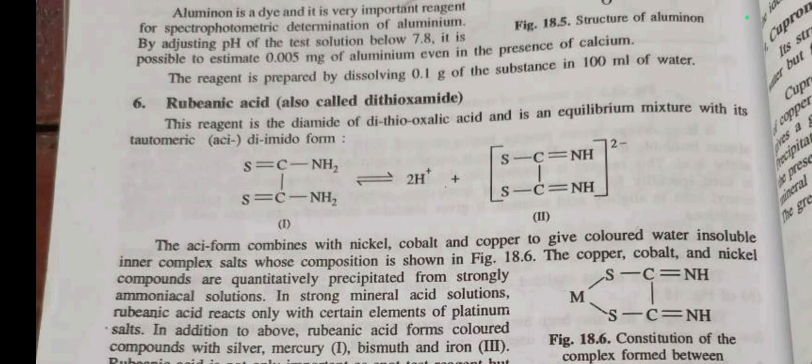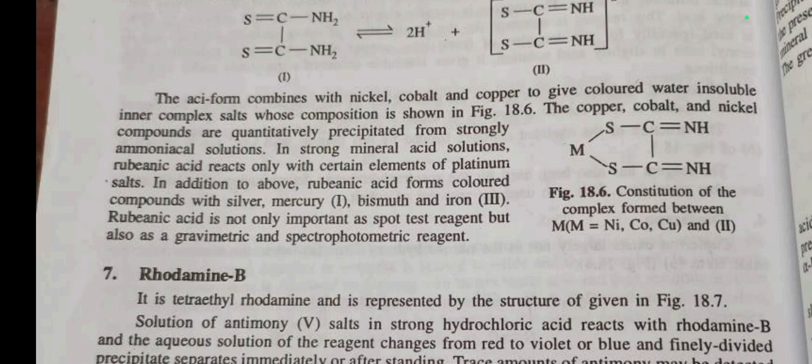Number 6. Rubeanic acid, also called dithiooxamide. This reagent is a diamide of dithiooxalic acid and is in equilibrium mixture with its tautomeric diimido form. The enol form combines with nickel, cobalt and copper to give colored water insoluble inner complex salts whose composition is shown in figure 18.6. The copper, cobalt and nickel compounds are quantitatively precipitated from strongly ammoniacal solutions.